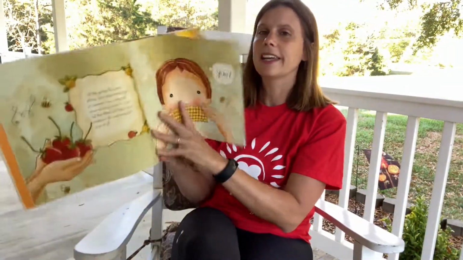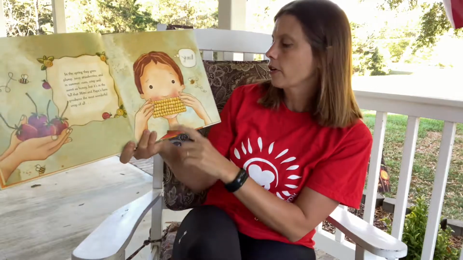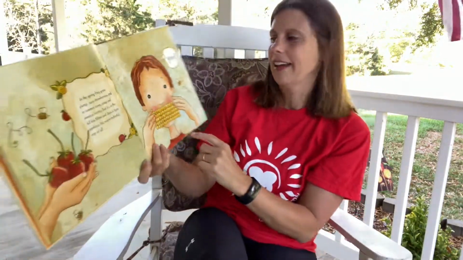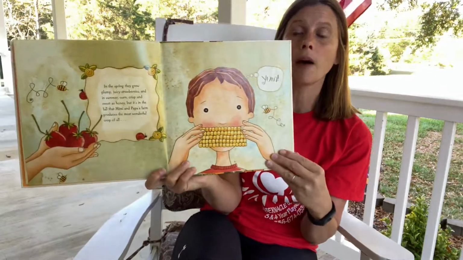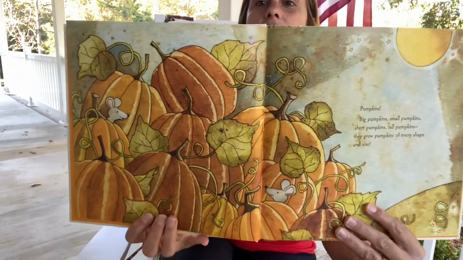In the spring, they grow plump, juicy strawberries, and in the summer, corn, crisp as honey. Do you like eating corn on the cob? I do. But it's in the fall that Mimi and Papa's farm produces the most wonderful crop of all. I wonder what grows in the fall. Pumpkins! Look at all of those pumpkins.